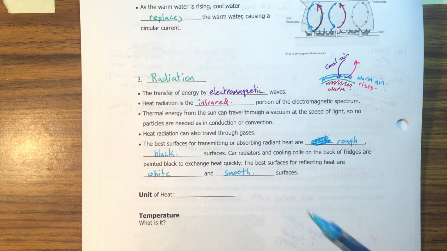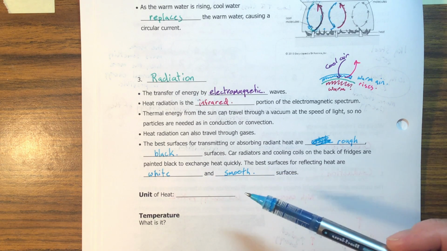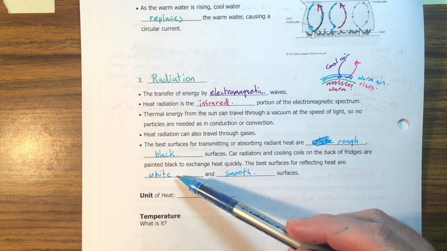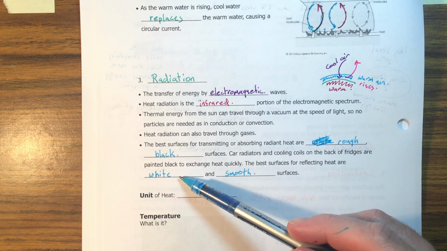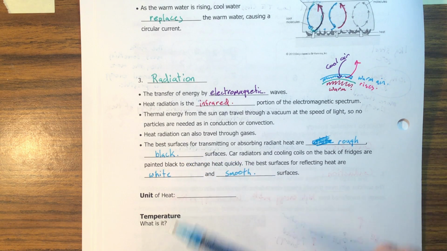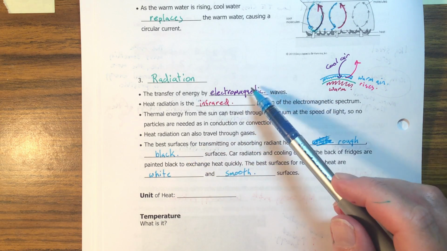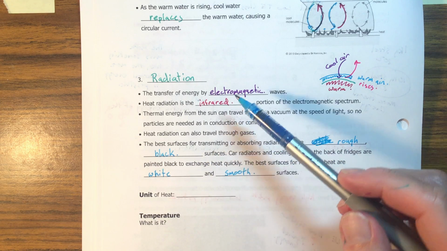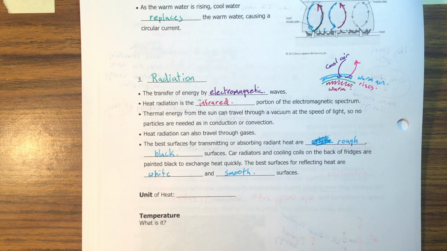So you'll notice that people who live in the desert often wear white clothing, loose-fitting white clothing. And that white reflects infrared radiation. It reflects electromagnetic radiation, so it keeps them cool. Black surfaces warm much faster than white surfaces. Black absorbs electromagnetic waves, so it heats up better. White reflects electromagnetic waves, so it does not heat up as well.